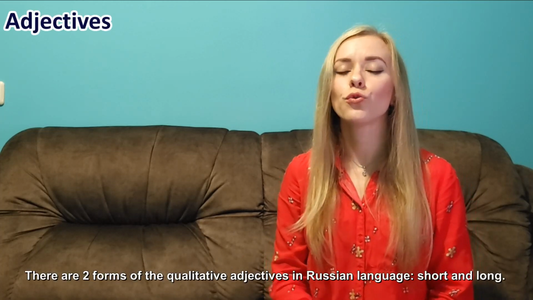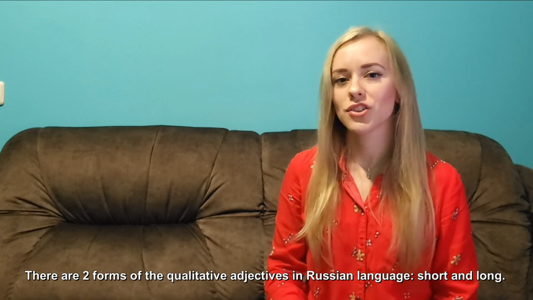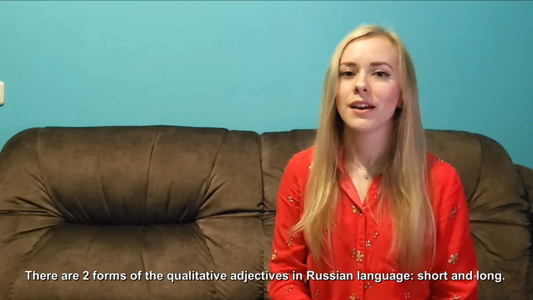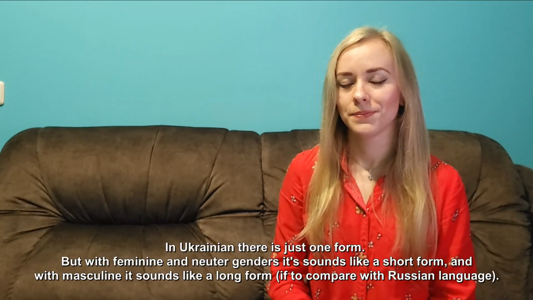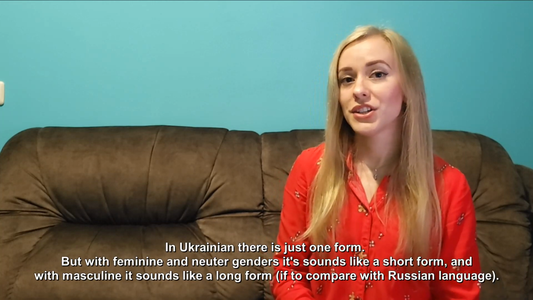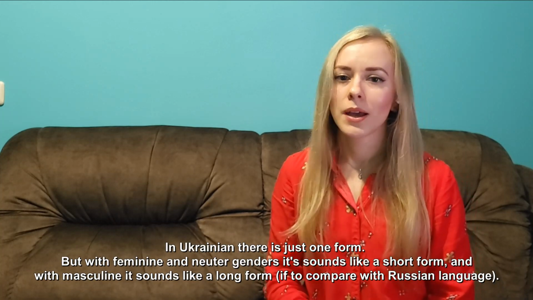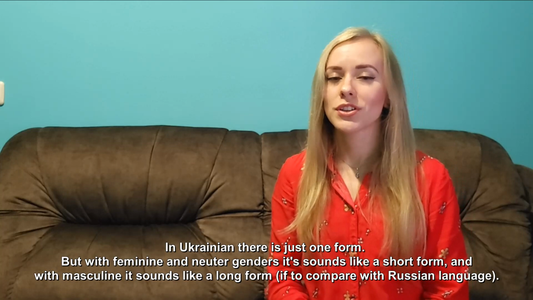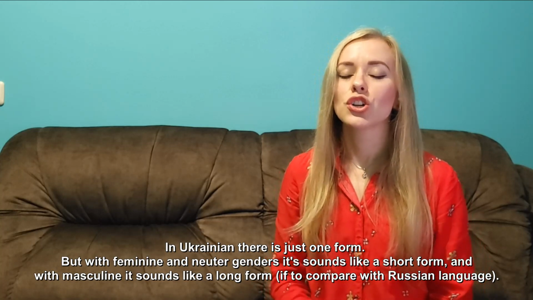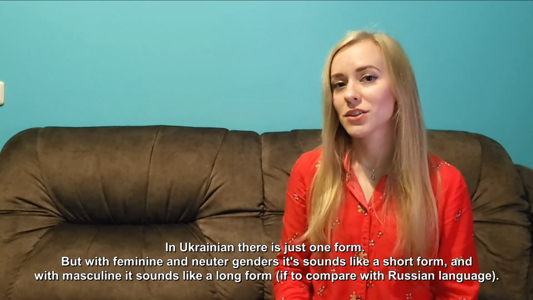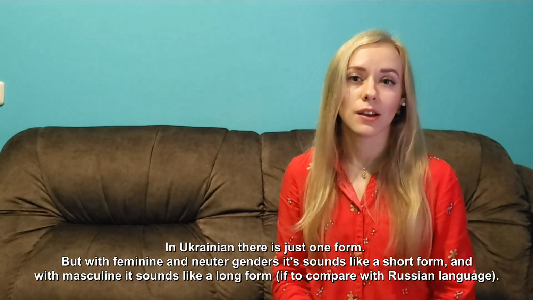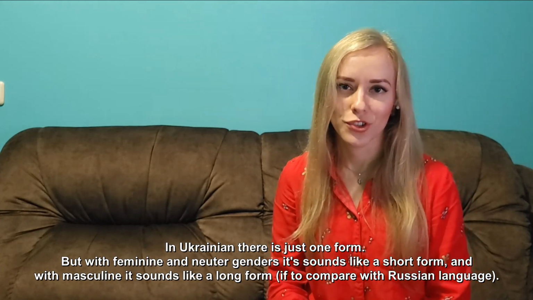Adjectives. There are two forms of the qualitative adjective in the Russian language, short and long. In Ukrainian, there is just one form. But with feminine and neuter gender, it sounds like the short form, and in masculine gender, it sounds like the long form, if compared with the Russian language.